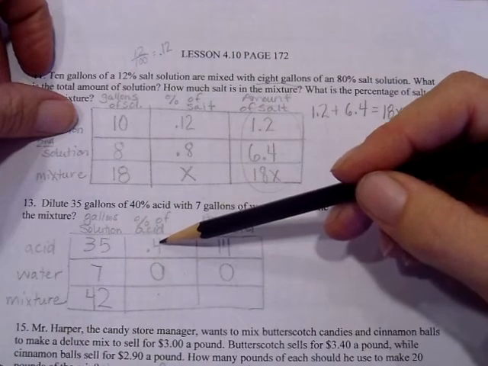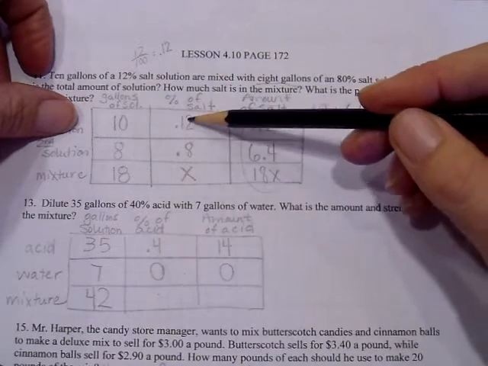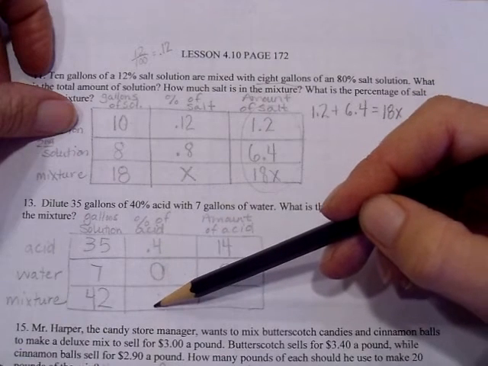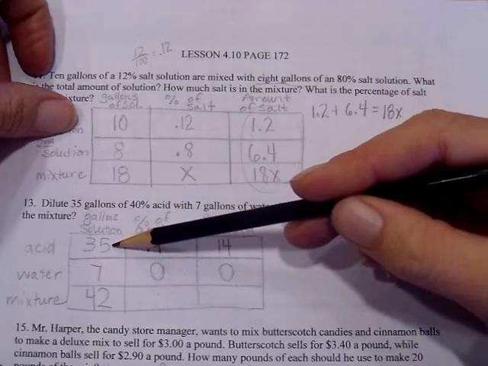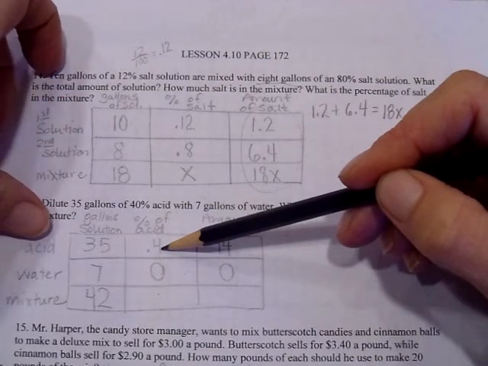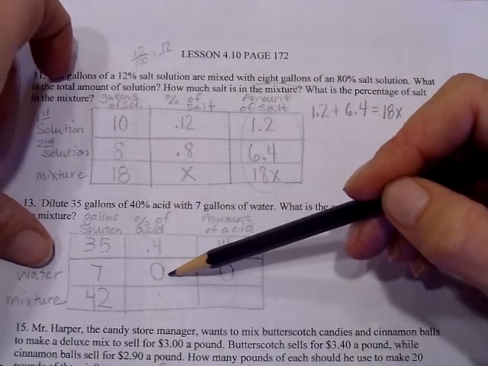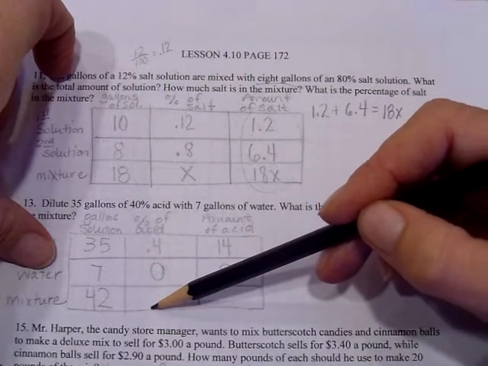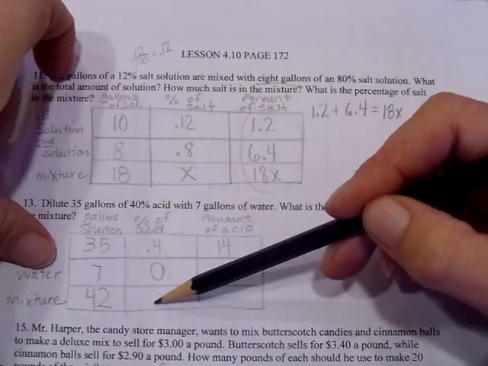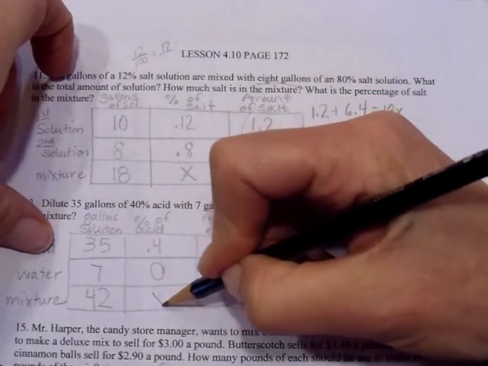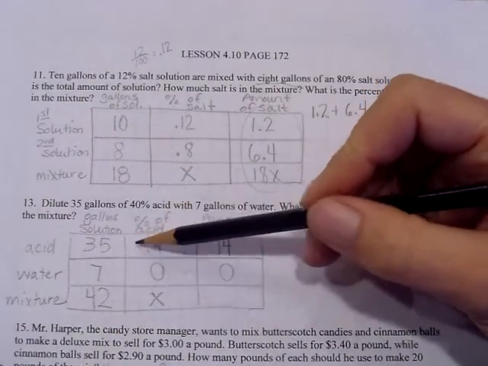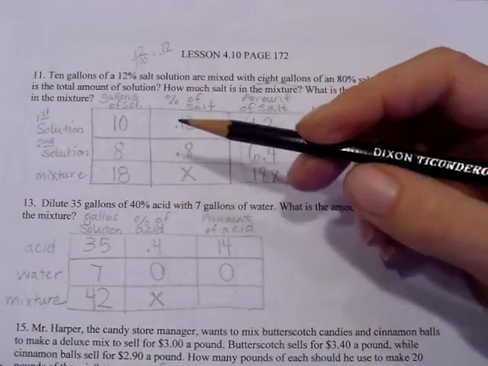Now you see this. This is a good example of how you can't just add down on these. If we added 0.4 and 0, we'd have 0.4. That doesn't make sense, does it? Because if you have a 0.4 acidity of acid in this one, and you dilute it down to 7 more gallons of just water, it's not going to end with the same percent of acid. So that's what we're solving for. We're solving for x. We don't know what that is.